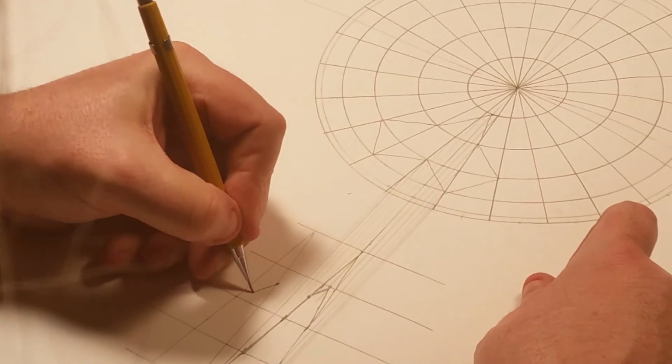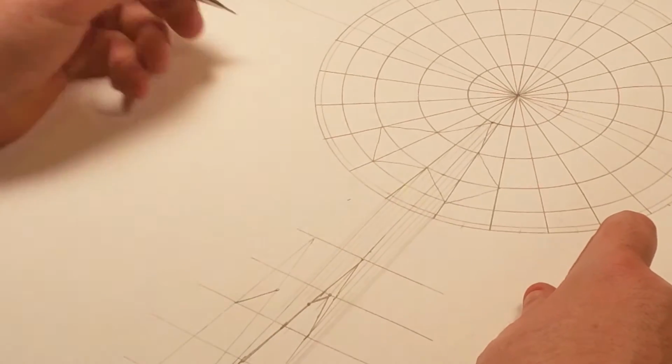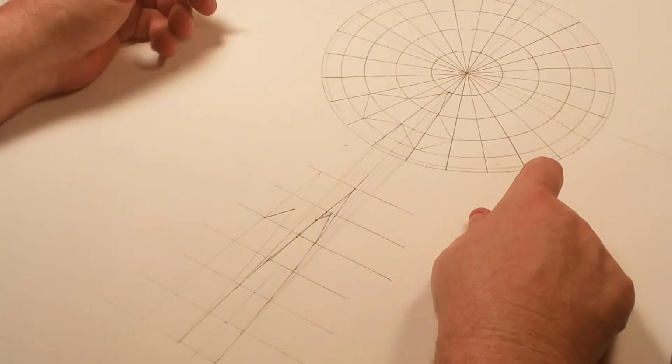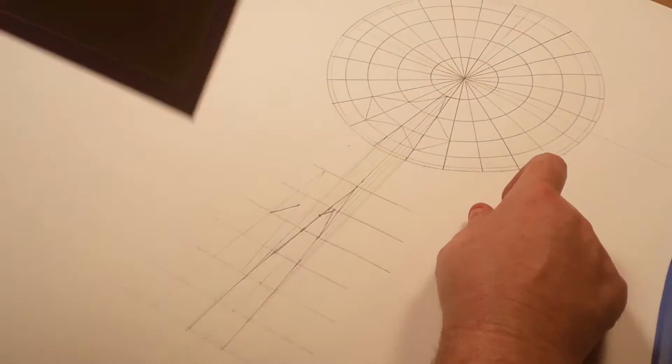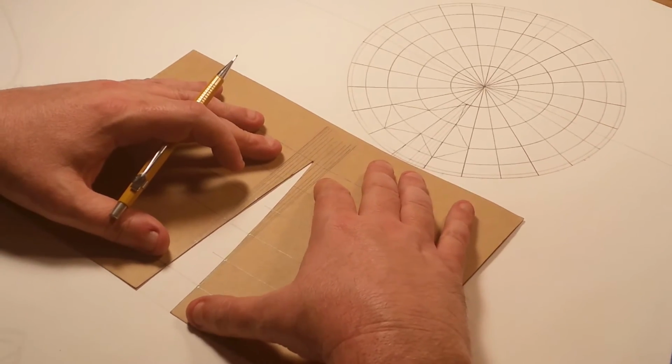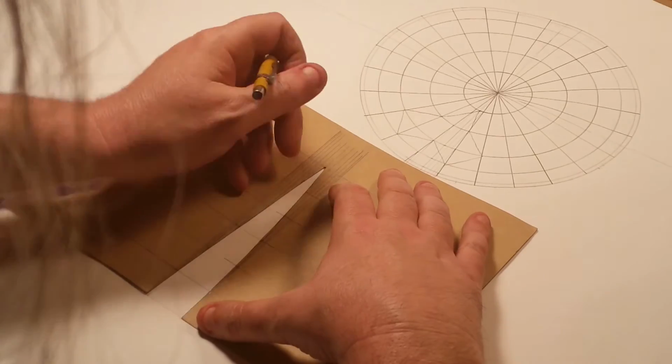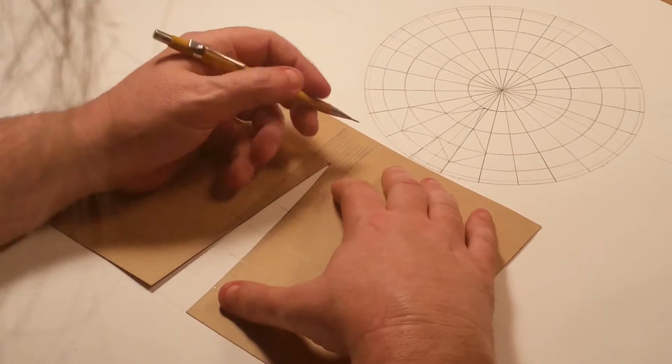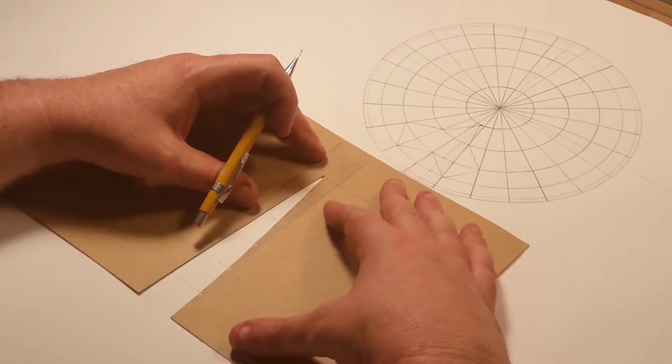So the line would go like this. Then we would draw our next one in. I hope that's pretty square there.